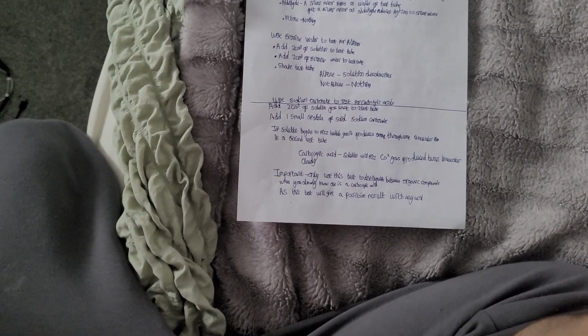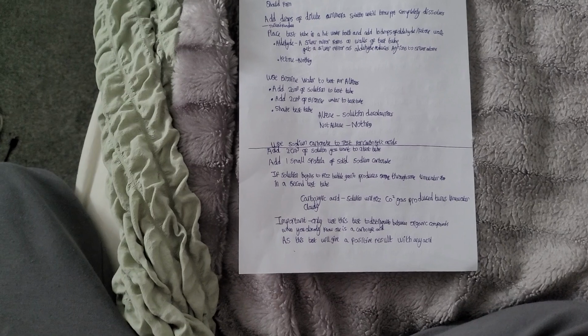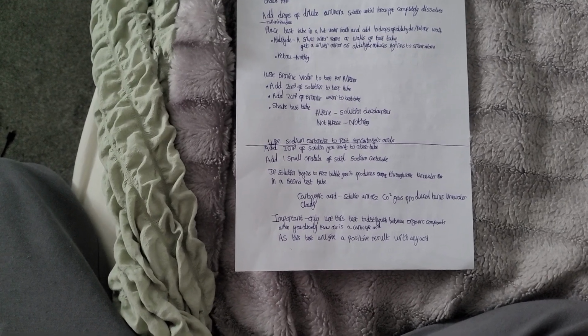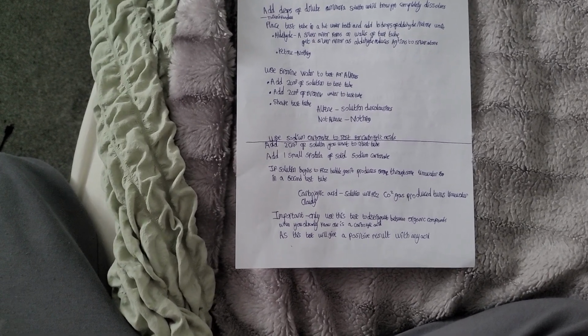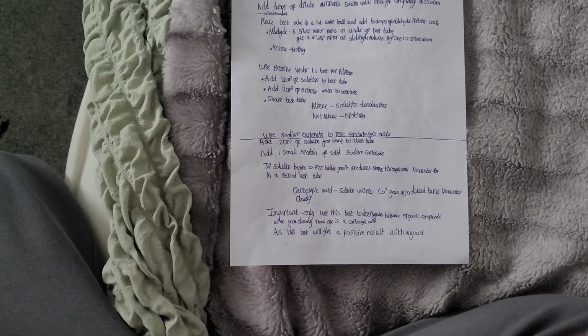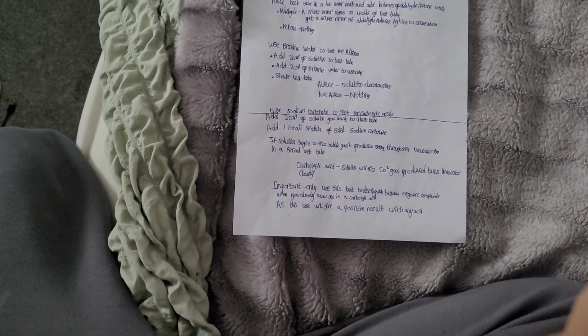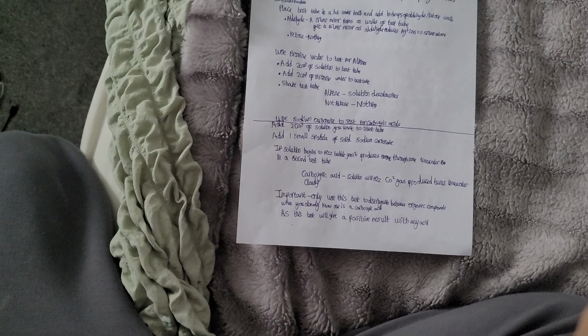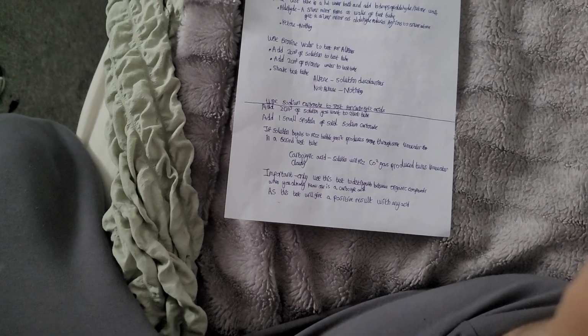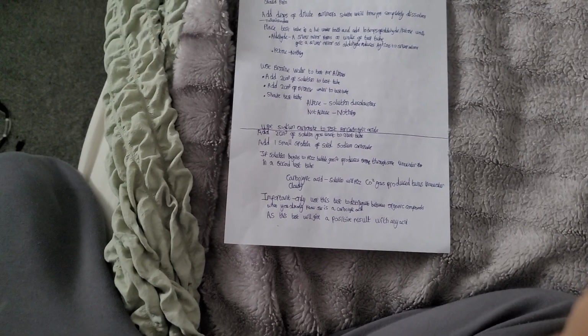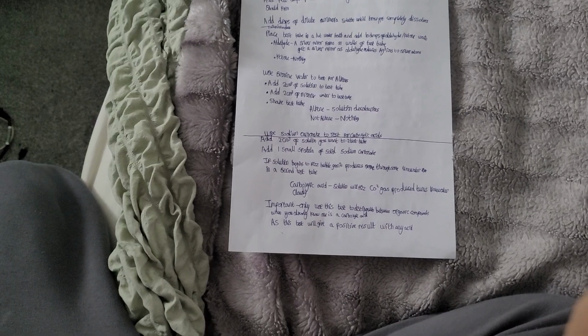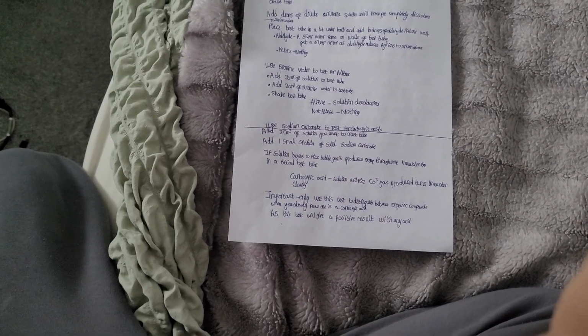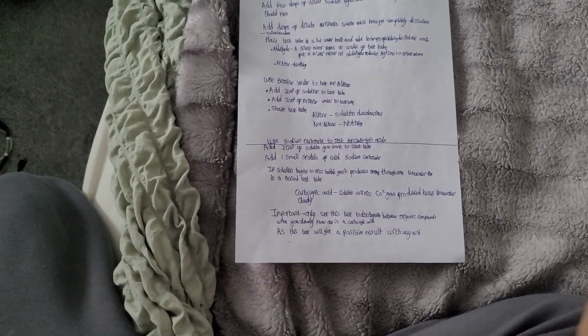Something very important though: you can only use this test to distinguish between organic compounds when you already know one is a carboxylic acid, because this test will always give a positive result with any acid. So you need to make sure that one of them is a carboxylic acid.